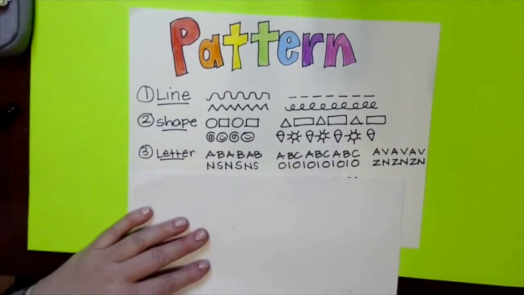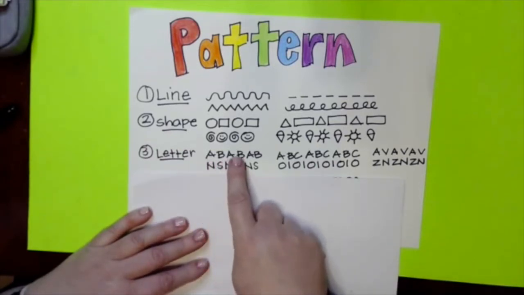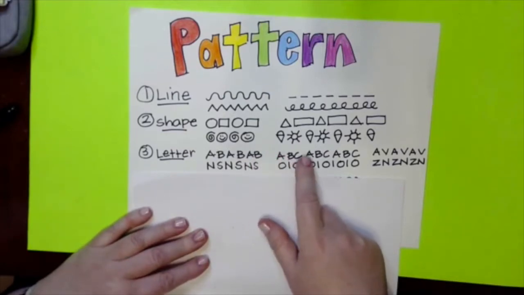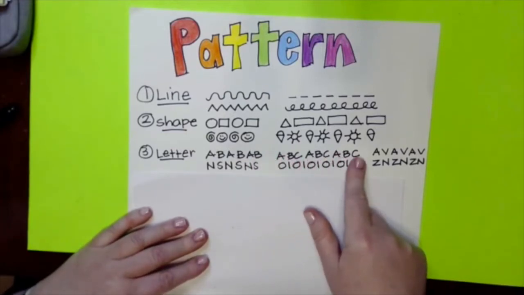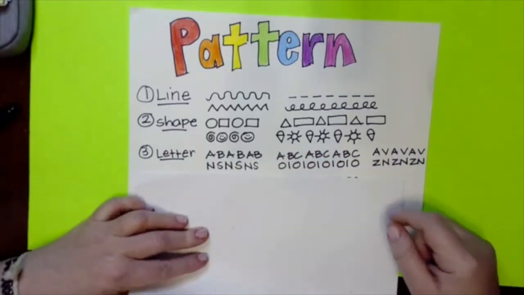The third type of pattern is a letter pattern. We can use A, B, A, B, A, B. Or we can even use 3 letters. A, B, C, A, B, C, A, B, C. And we just repeat them over and over. And that's how we get our cool patterns.